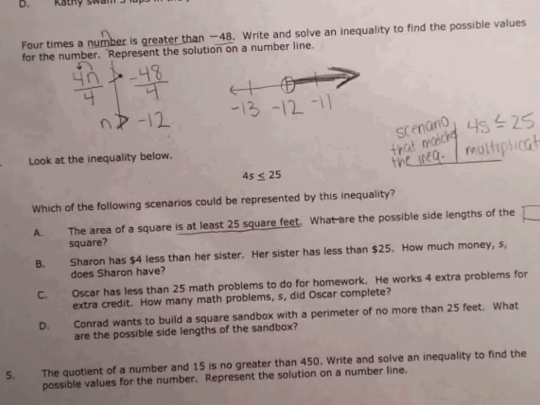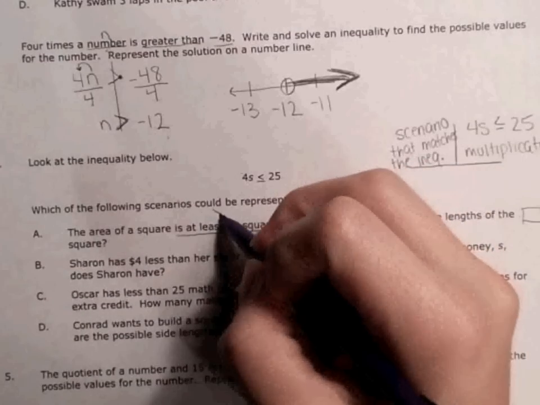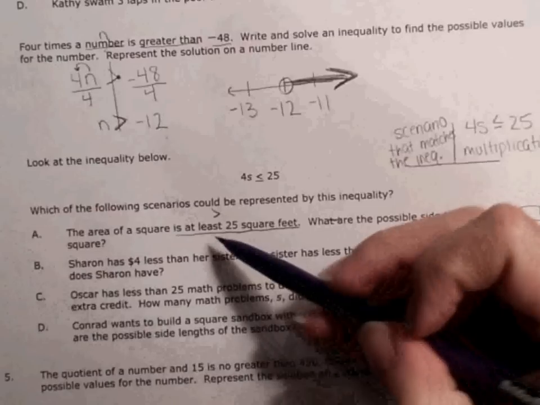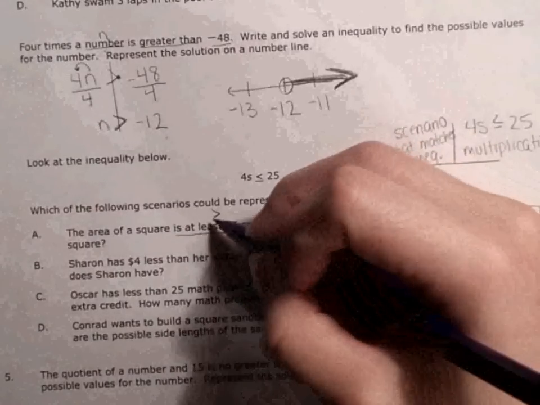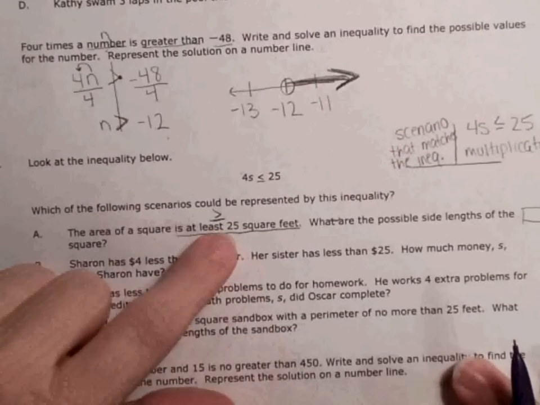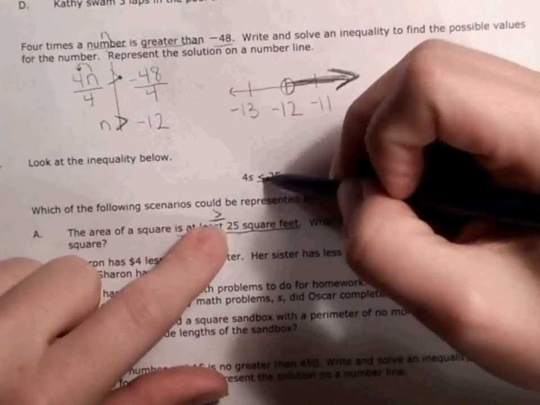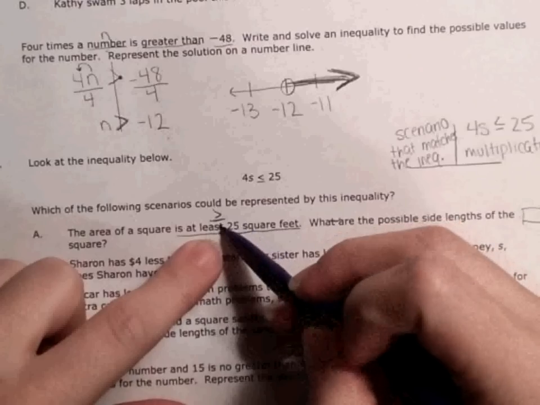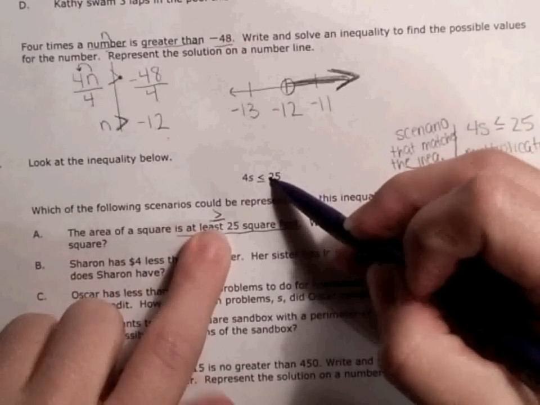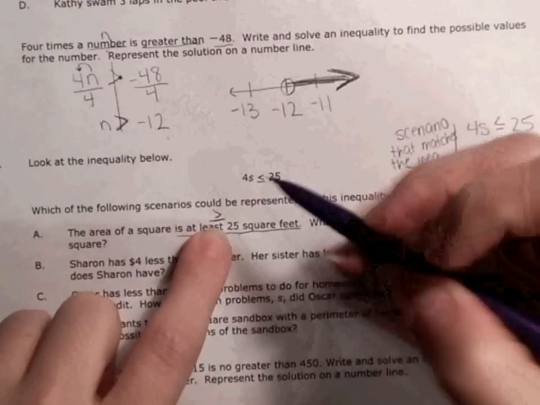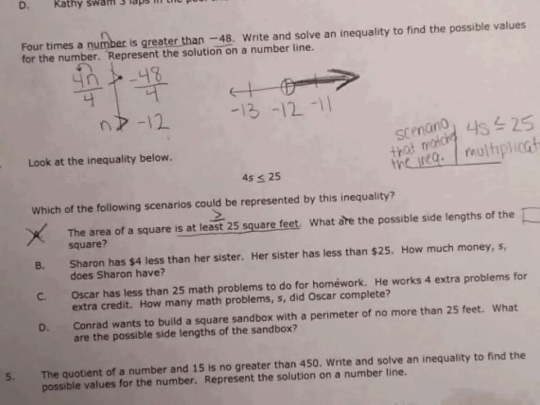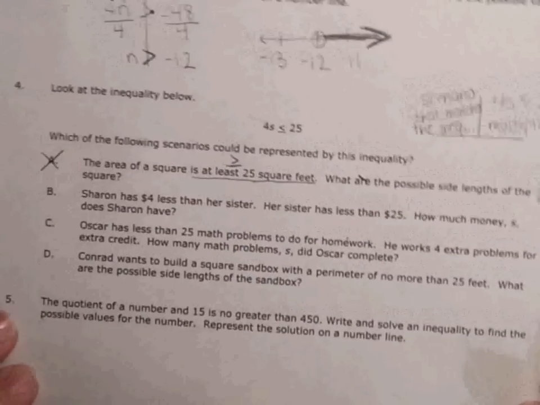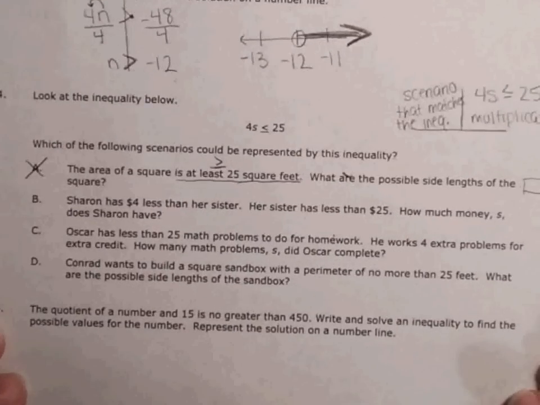So does that mean that it can be more than 25? Yes, because it just has to be at least. So because it says at least, could it also be 25? Yes. Okay. So do you see the sign right here? This is less than or equal to, and this is greater than or equal to. So these signs are different, so I can go ahead and eliminate choice A.